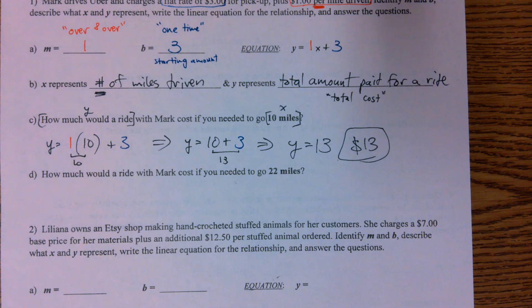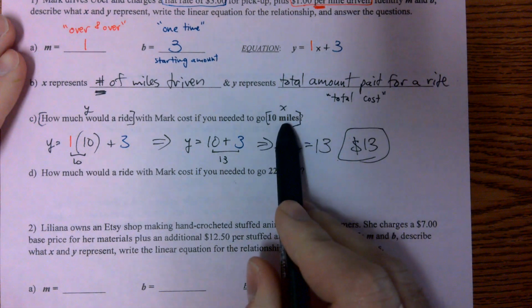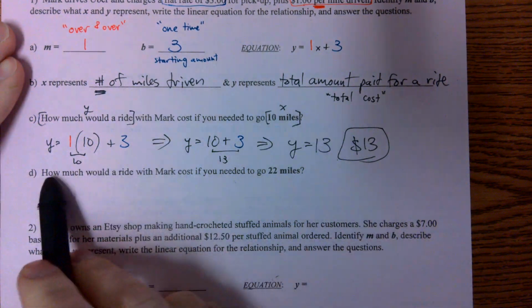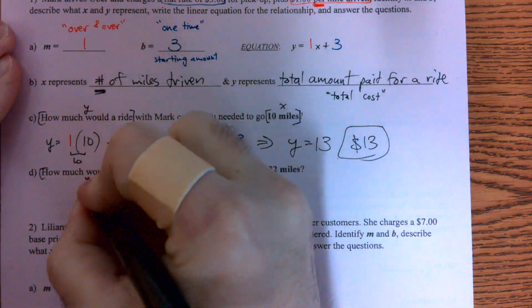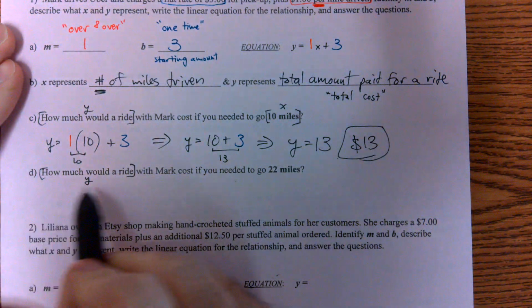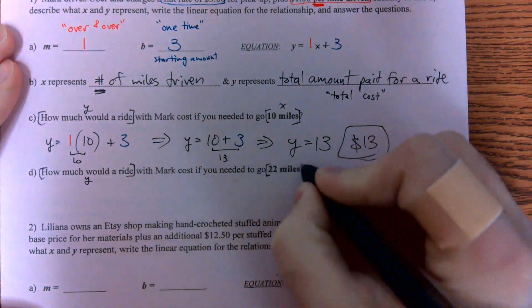Now, sometimes you're going to be given a y, and you have to find the x. We'll get to that in number 2. So a 10-mile ride is going to cost me $13. How much would a ride, again, we don't know the total cost.